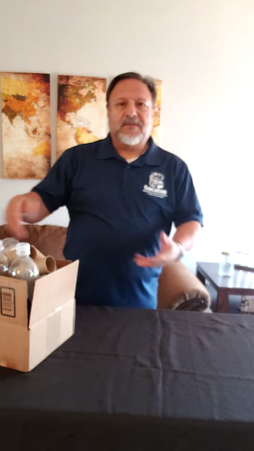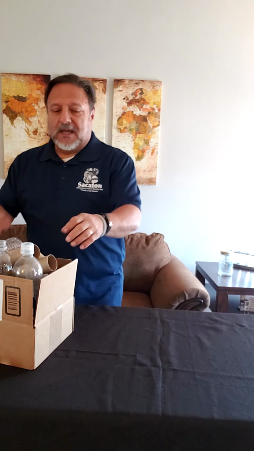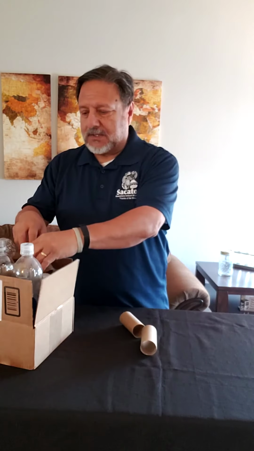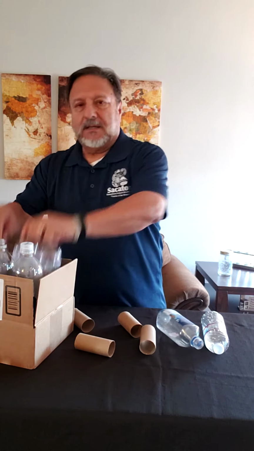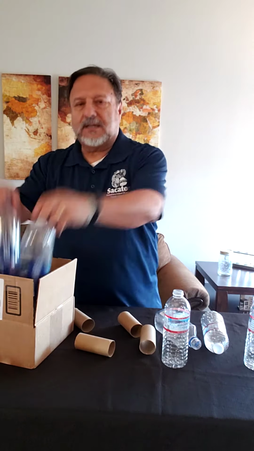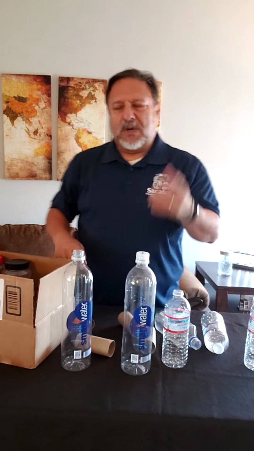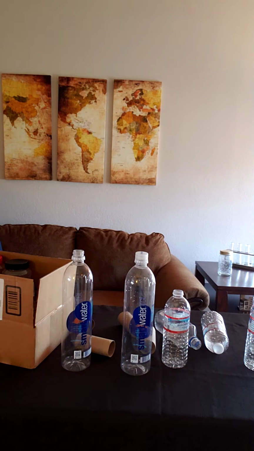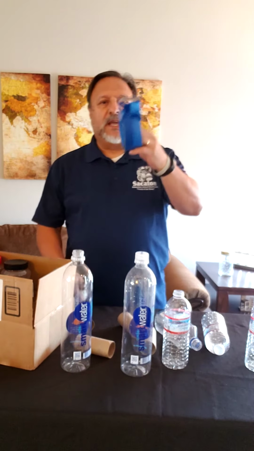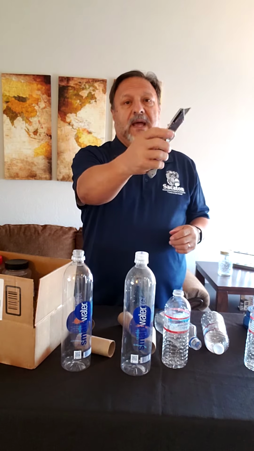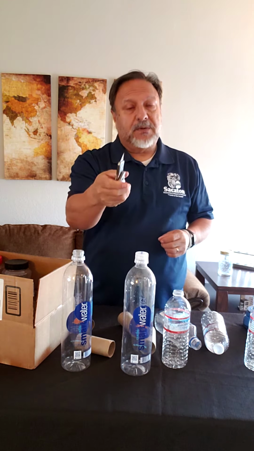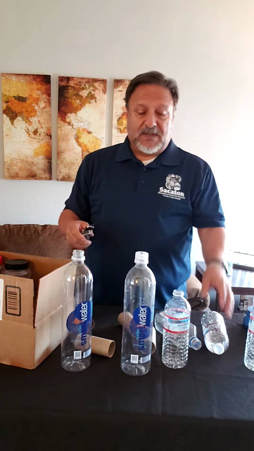I've got a box full of stuff here that I'm going to be using. I've got a couple of toilet paper rolls, some empty water bottles, a couple of those, and some big ones, some different shapes and sizes. And what I'm going to do today is get some blue painter's tape. This is the special stuff that doesn't hurt the walls or the paint or anything. Now, I'm using a box cutting knife, and you have to have your parents help you if you're going to use bottles and that kind of thing.